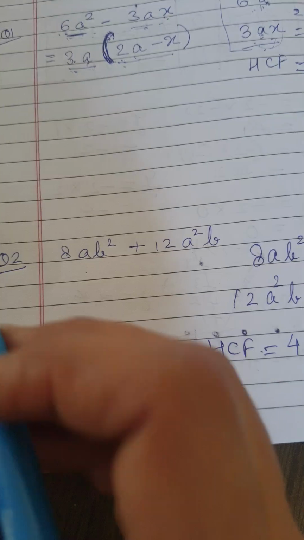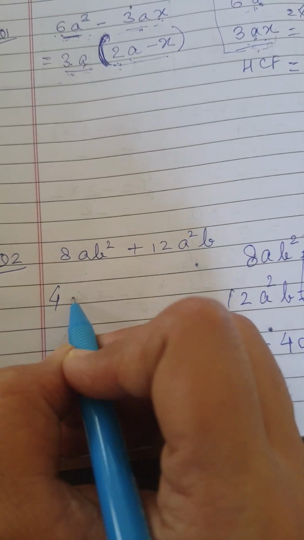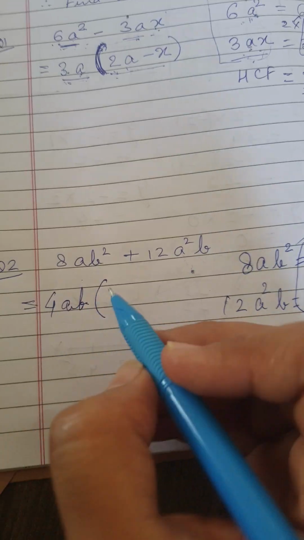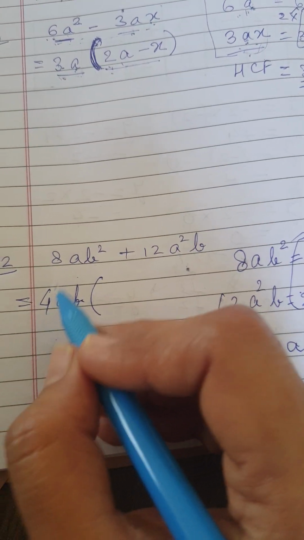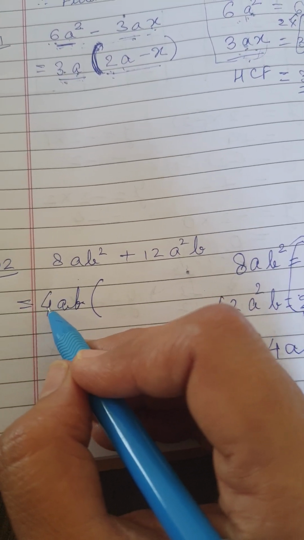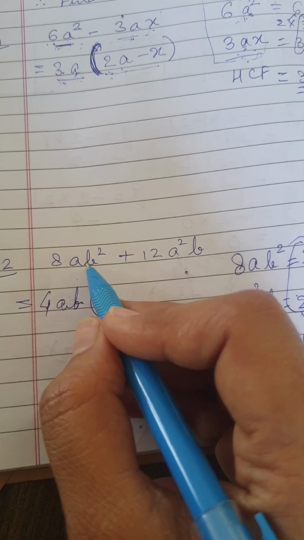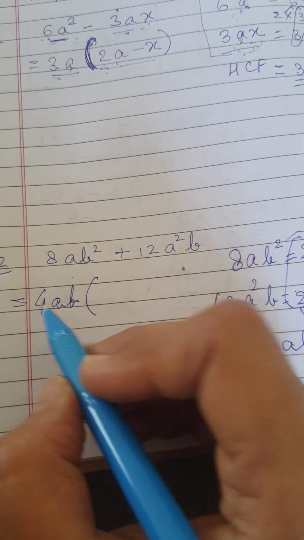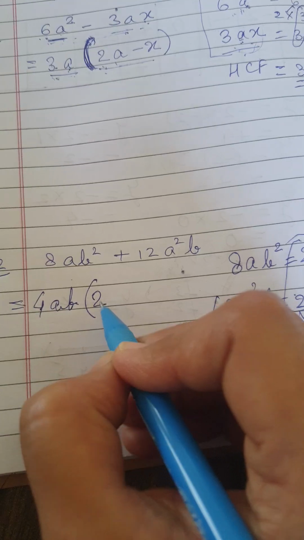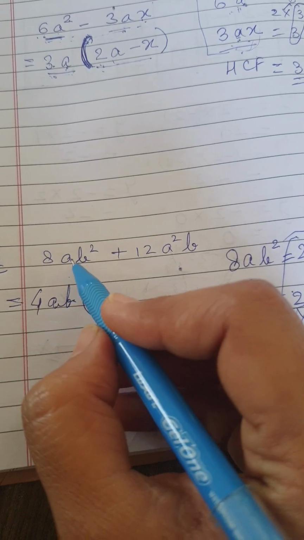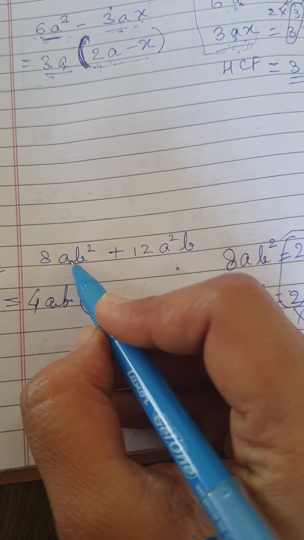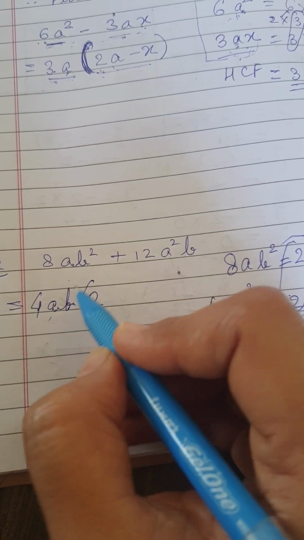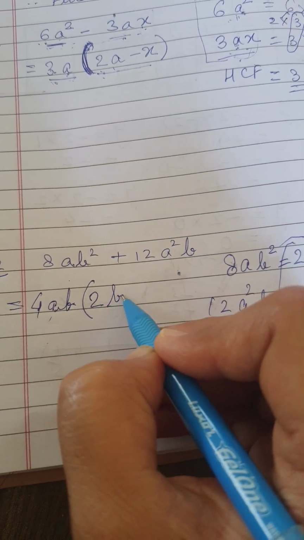Now just take out 4ab common from this expression. So if you divide this 8 with 4, we always solve number with number and variable with variable. So if you divide 8 by 4, you will get 2 inside the bracket. This a will divide a, and you will not get any variable of a. If you divide b square with b, you will get only 1b left.